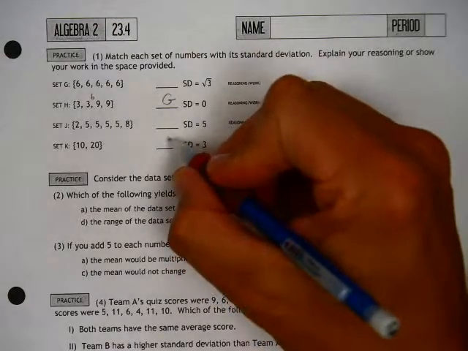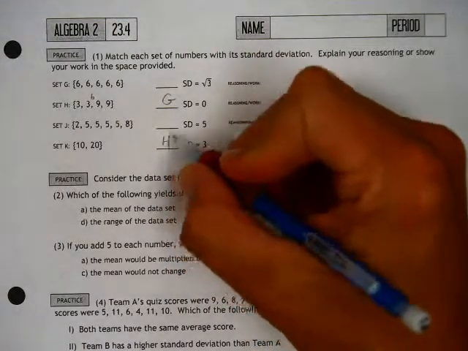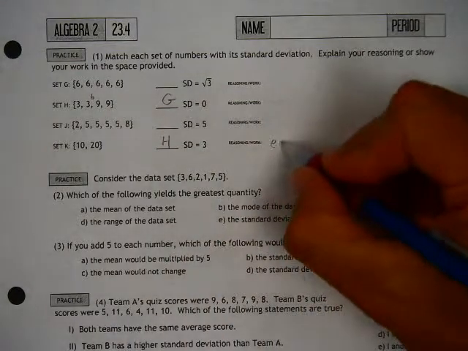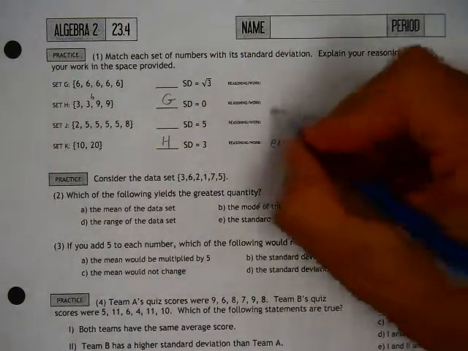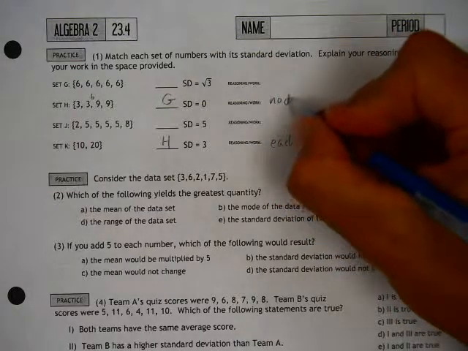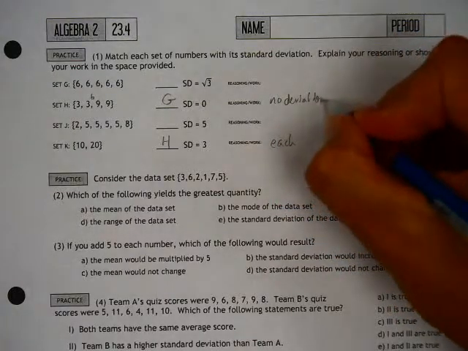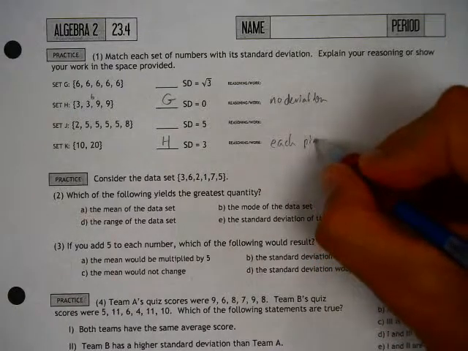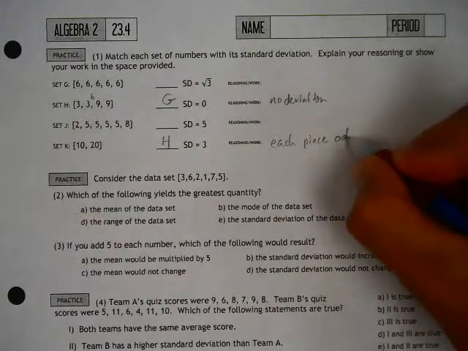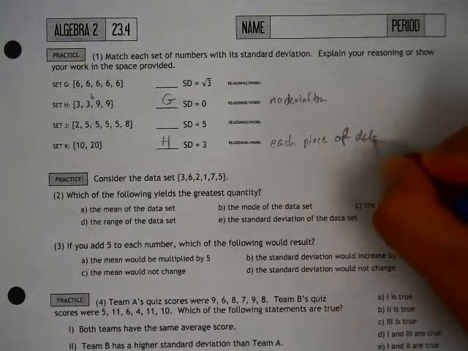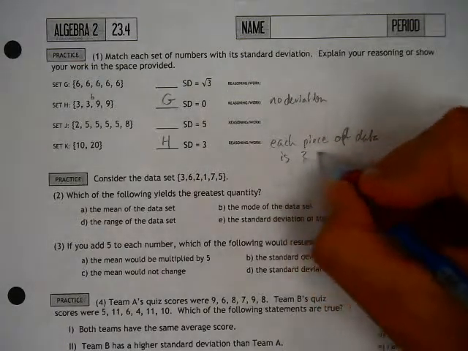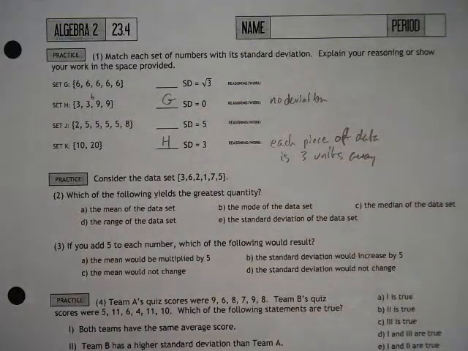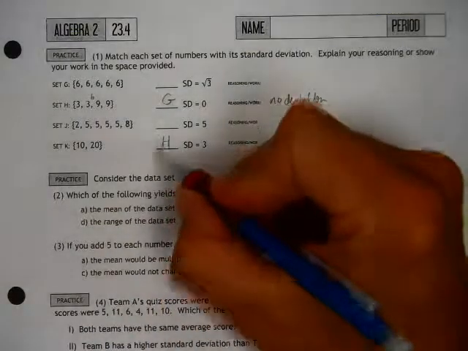Again, we didn't need to calculate anything. We were just able to reason our way through each one. No deviation. Each piece of data is 3 units away, so that gives you an average of 3.